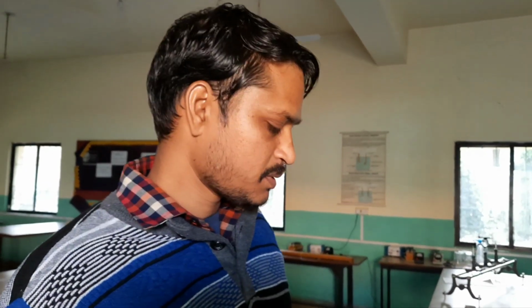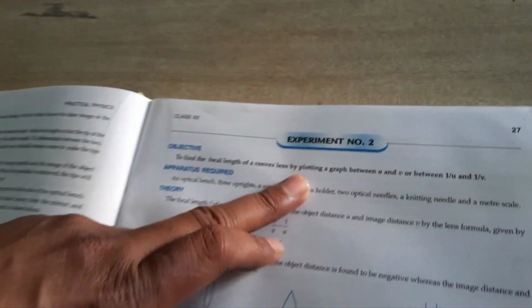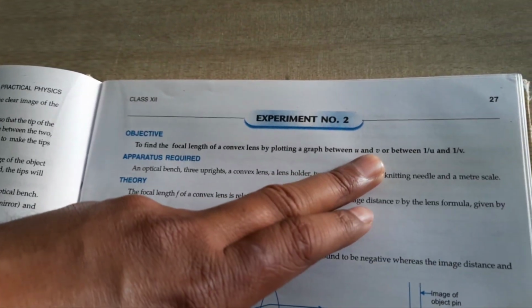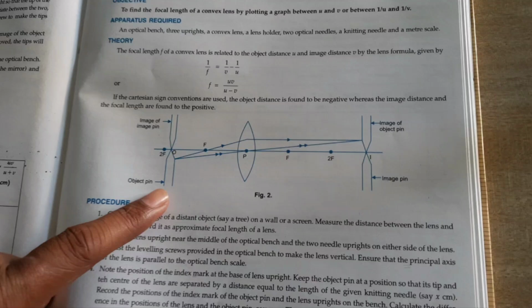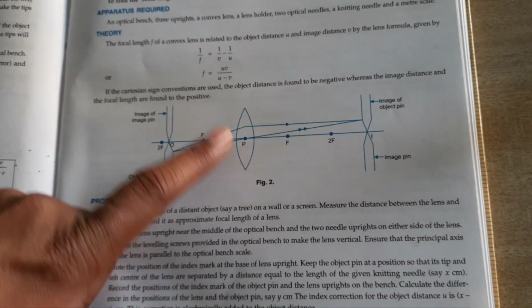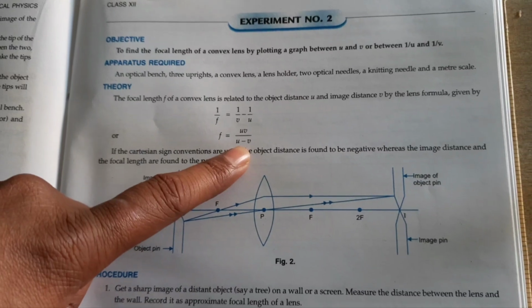Today we will see an experiment to find the focal length of a convex lens by plotting a graph between u and v and between 1 by u and 1 by v. So this is the setup. First we have to find the rough focal length of the convex lens. This is the formula: f is equal to uv upon u minus v.